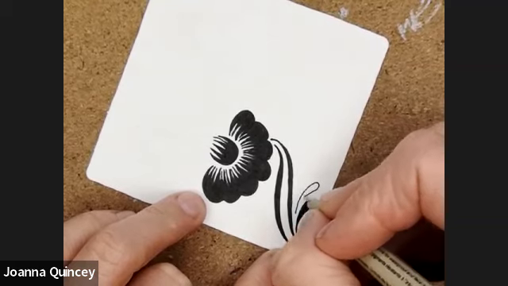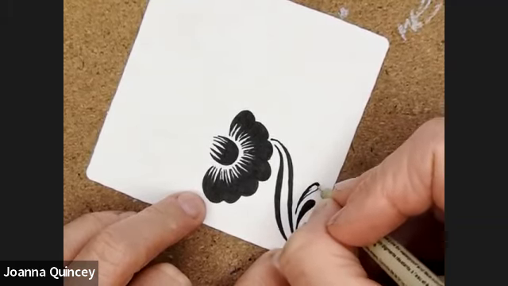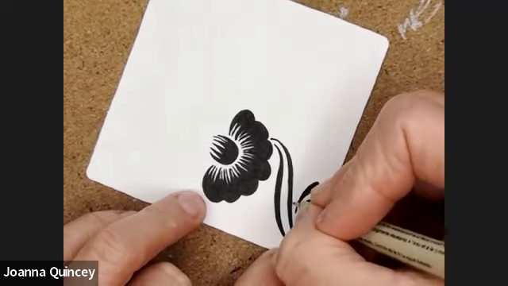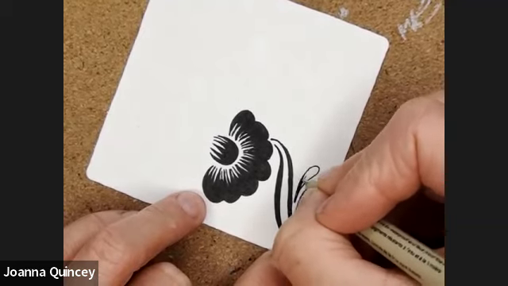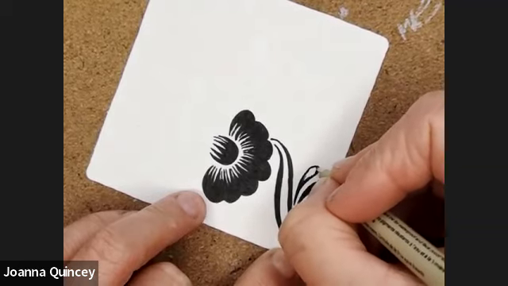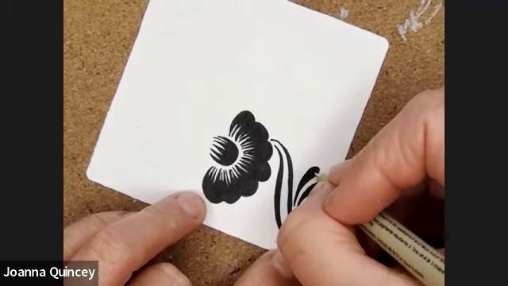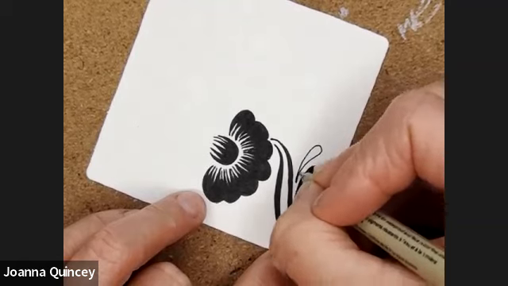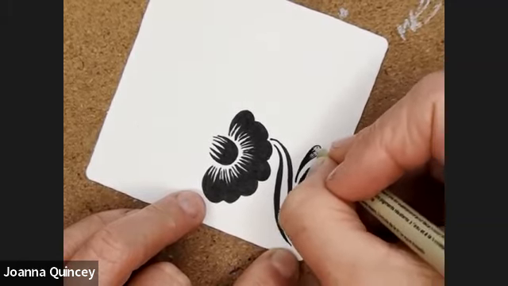So, and you can do these however you want. If you want to make them a little bit more chubby, make them chubby. If you want to make them a little bit longer and finer and flowy, make them exactly that. There's a lot of freedom in this. I love being able to encourage people to find their own place with a tangle, you know, explore it and play with it. Have fun with it.